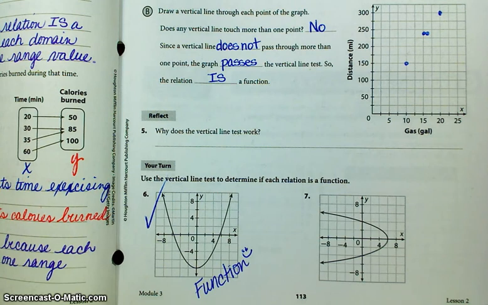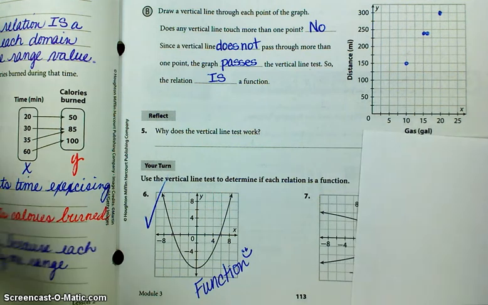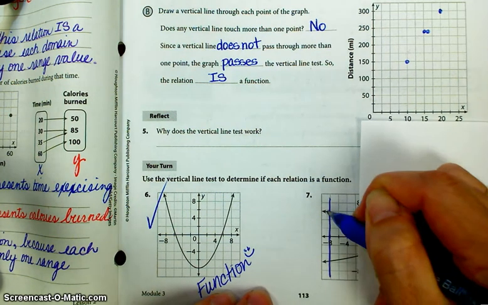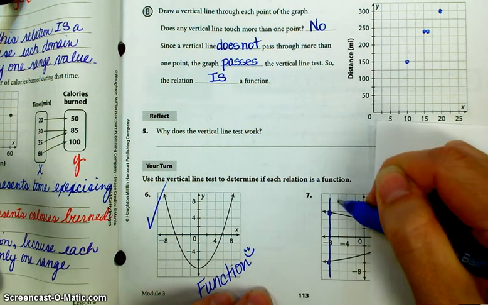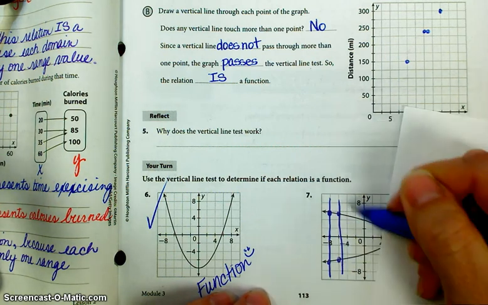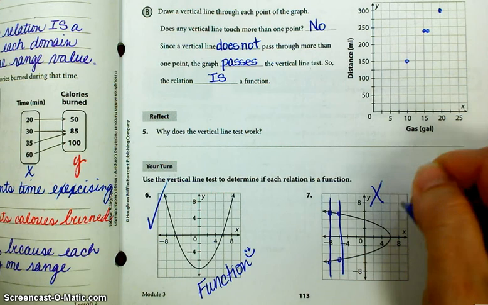All right, this one, however, quickly fails the vertical line test because pretty much all throughout here I am hitting the graph twice. So if I drew a vertical line here, I'm going to hit the graph here and here. If I drew a vertical line here, oops, that's not very vertical, I'm going to hit the graph twice. I'm going to hit the graph more than once. So this one is not a function.